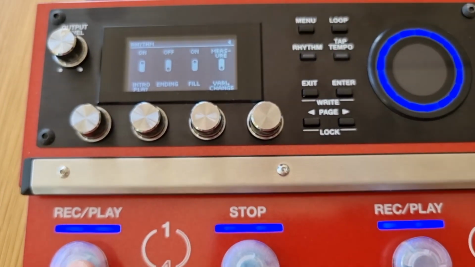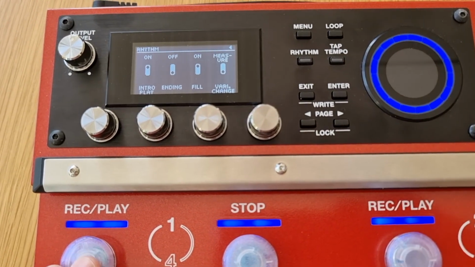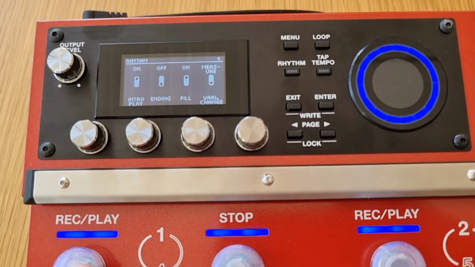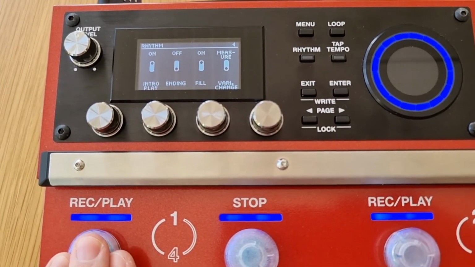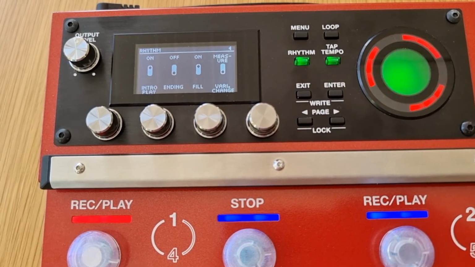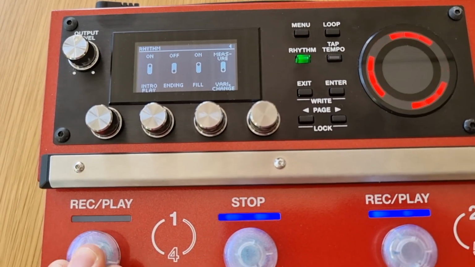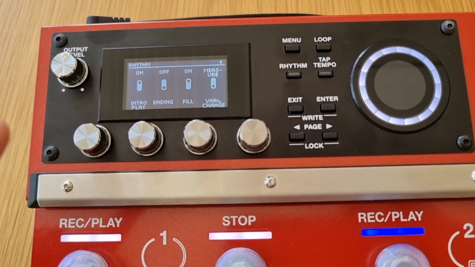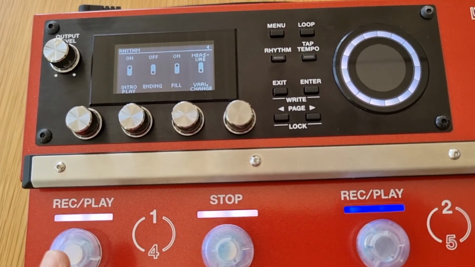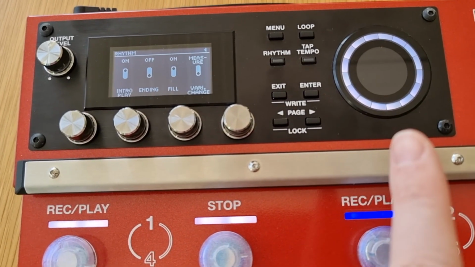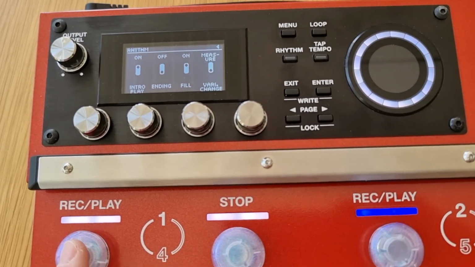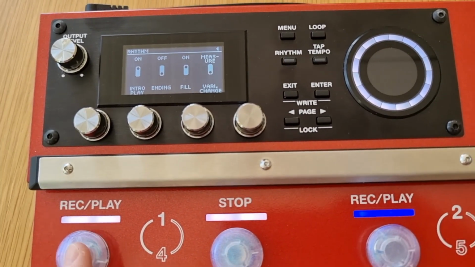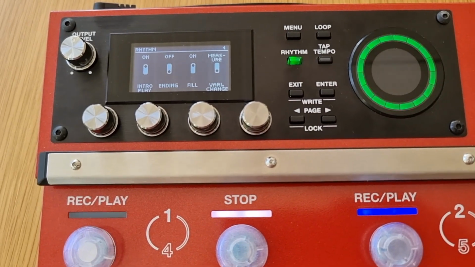What that means is I'm going to hit the record button and you're not going to hear the intro as I record, so you won't see any solid red lights when I do this now. And then I'll play that back. So let's say I've stopped that loop. Now what will happen, because I've got intro play on, is that when I play this back now, you'll see it's going to flash green, and that means there's an intro playing as I'm playing this loop back.